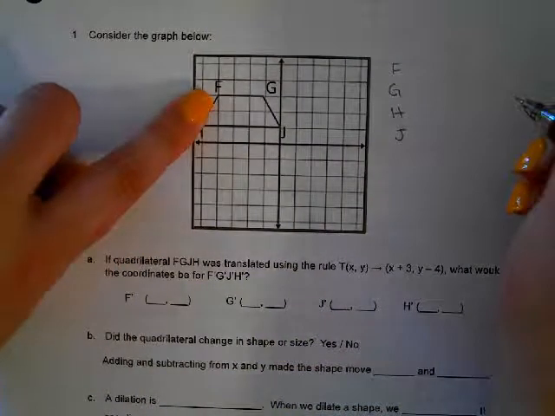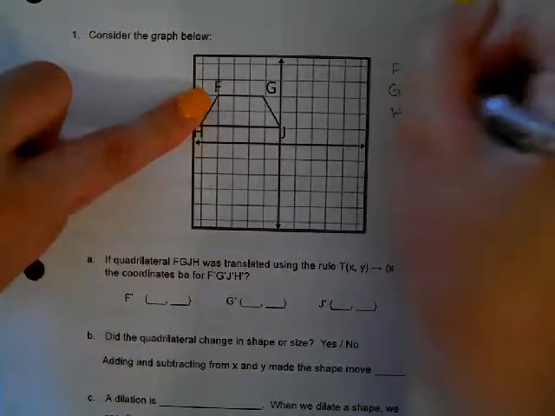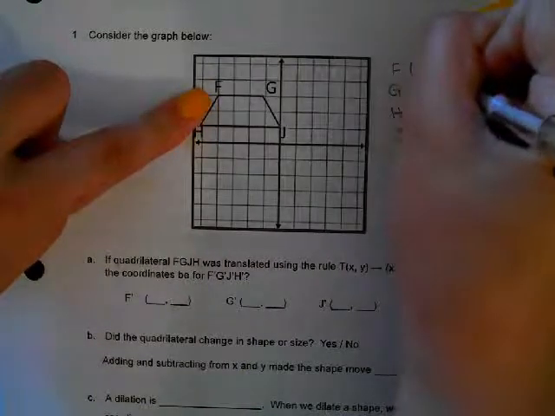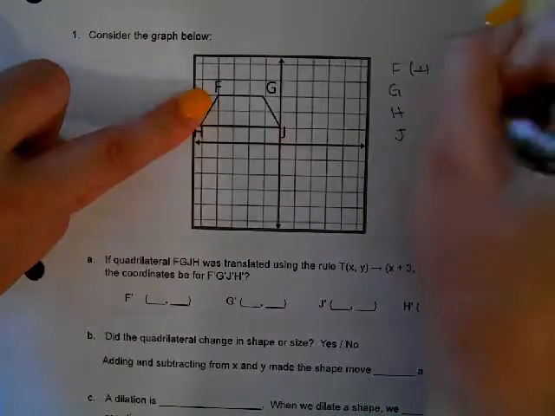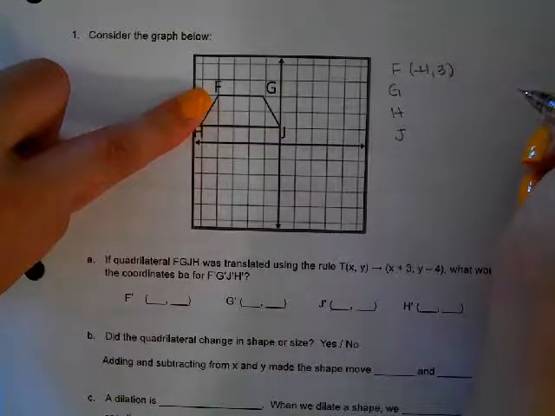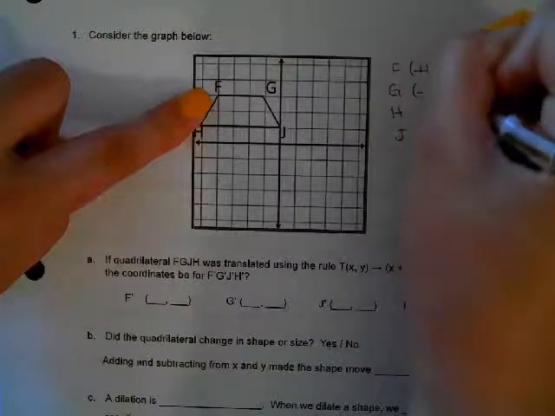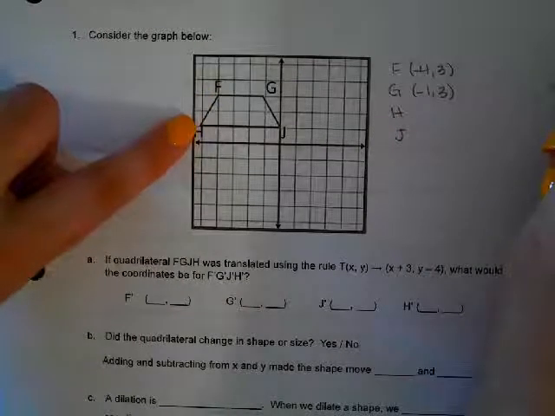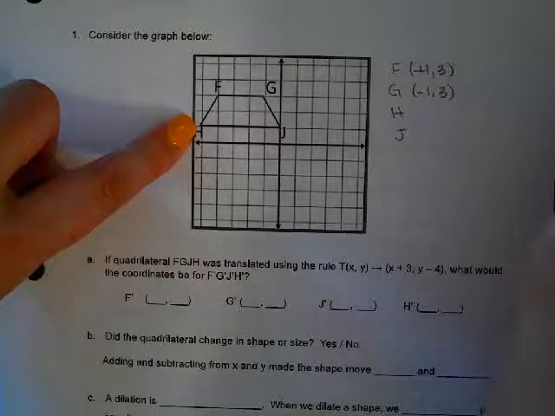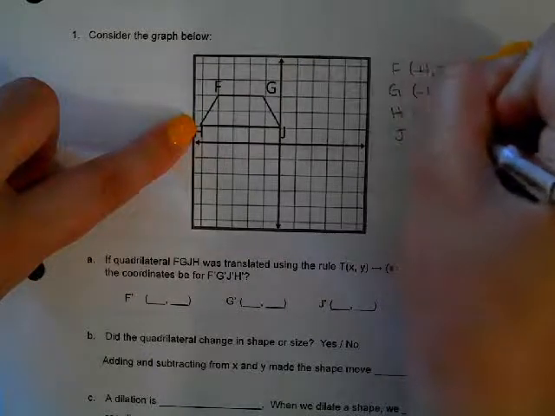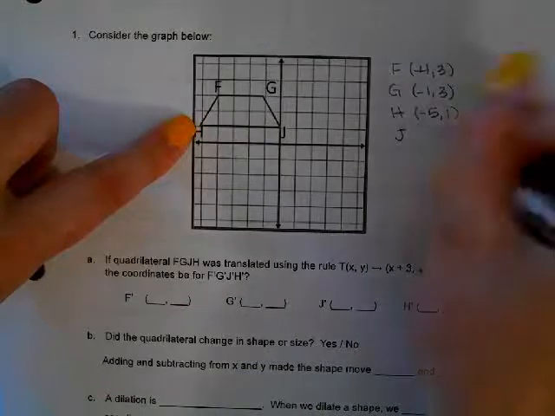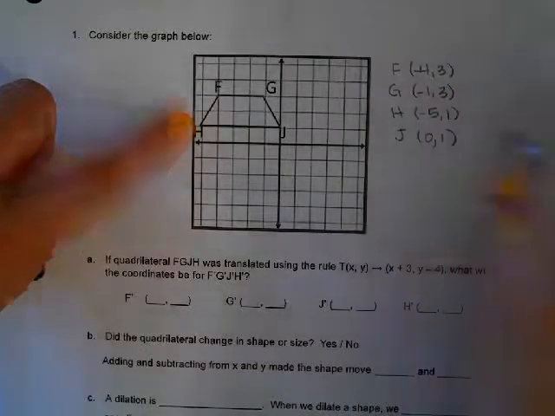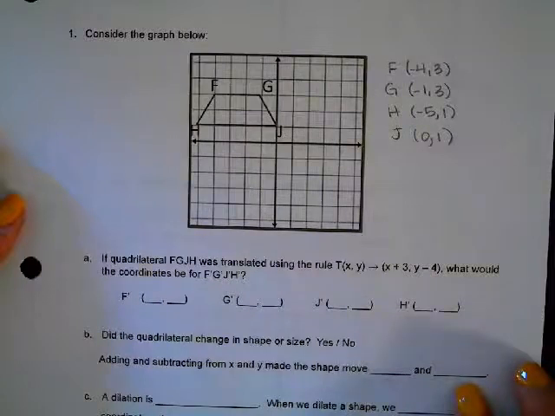Okay, what are the coordinates for F? -4, 3. Okay, G is -1, 3. H is -5, 1. Okay. J is 0, 1. Marvelous. Okay. Now it says quadrilateral F, G, J, H.